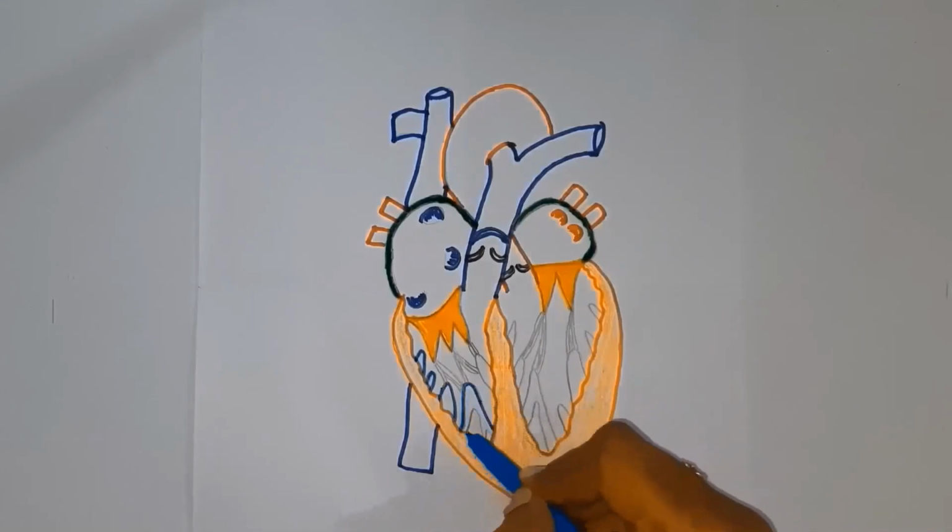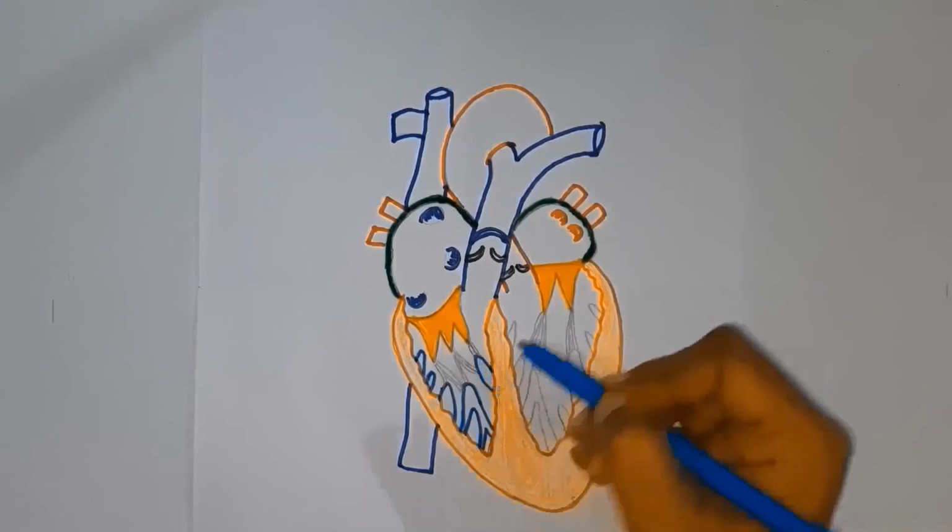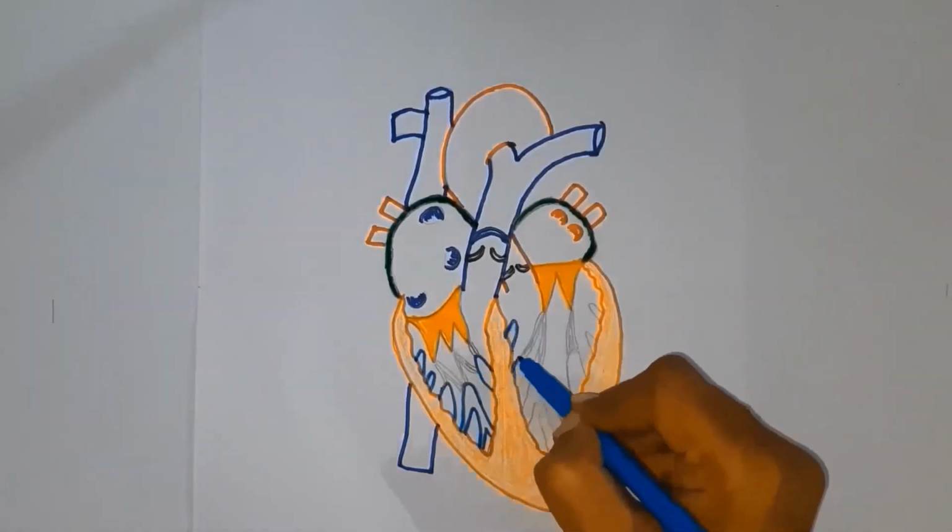Smaller ones are columnae carneae and larger projections are papillary muscles.